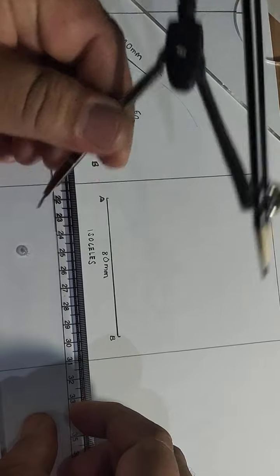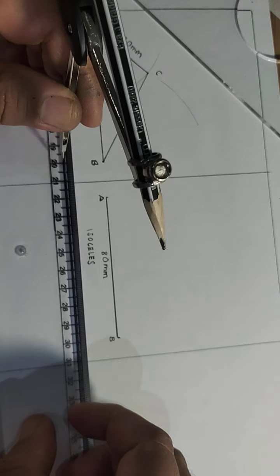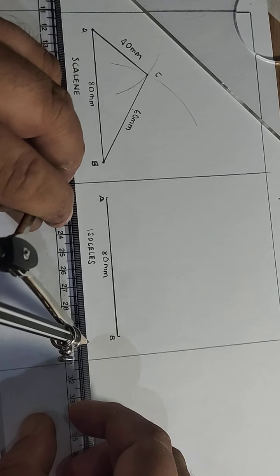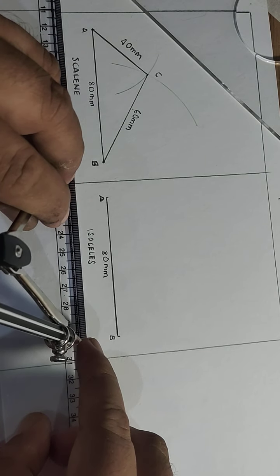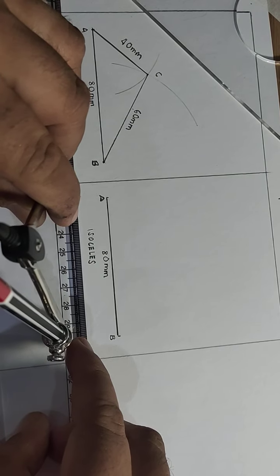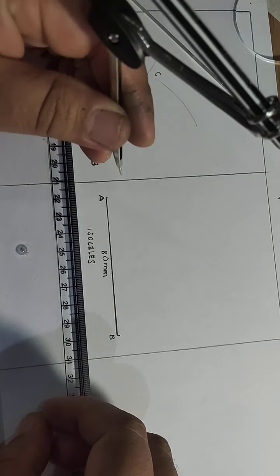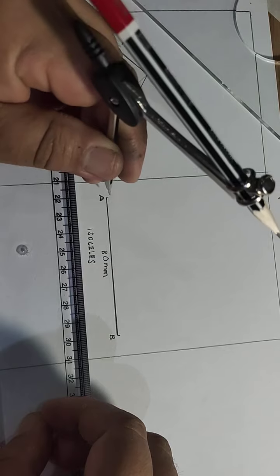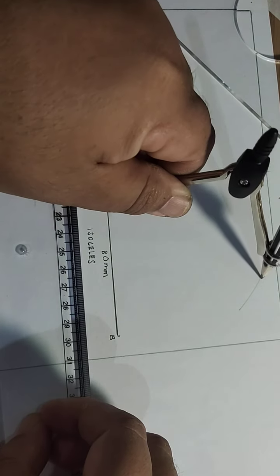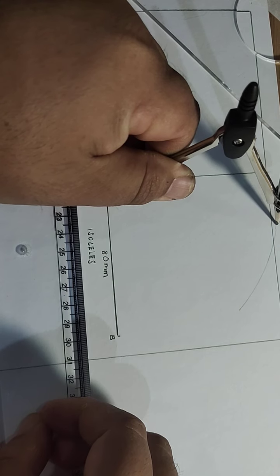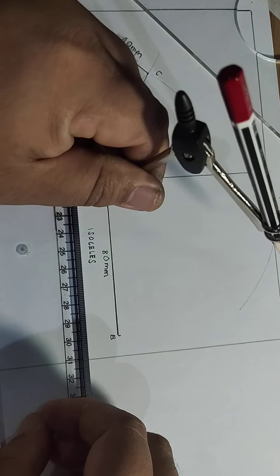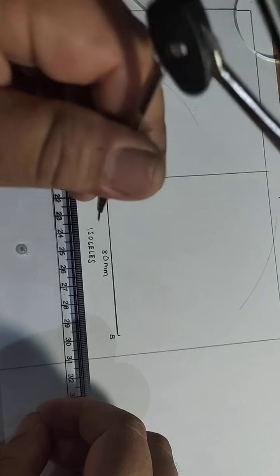Use your protractor, put it on your T-square and get the length, and then put it on the A and draw an arc at the top of your horizontal line AB.